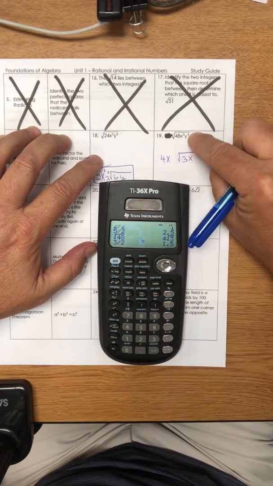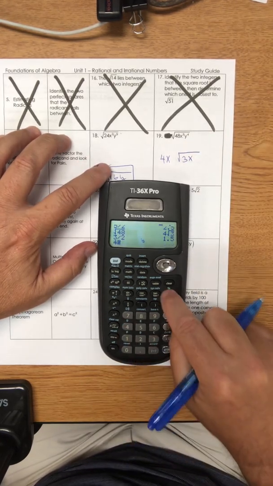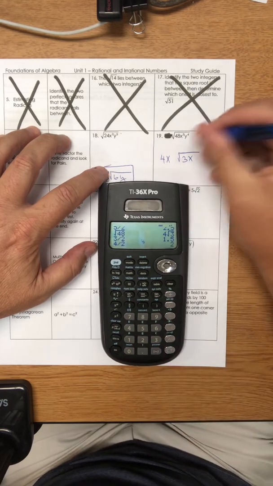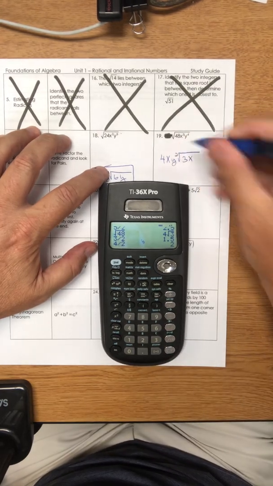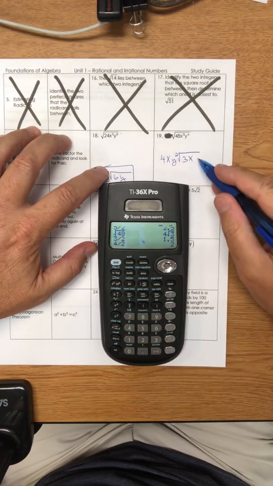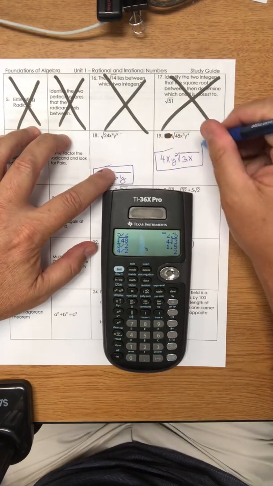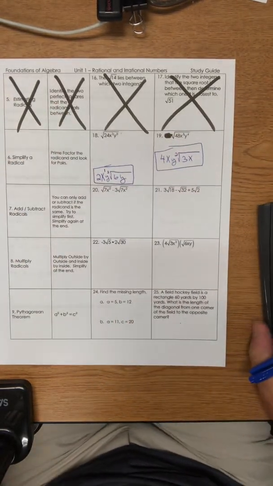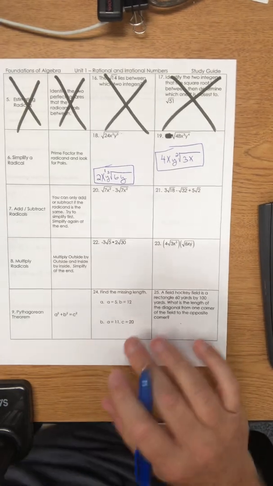All right, next I'm going to take this exponent of 4 on the y, divide it by 2. And that gives me 2. That's how many I pull out. I don't have a 0.5, so I don't put any under the house. And I'm done. Next, we're adding and subtracting radicals.